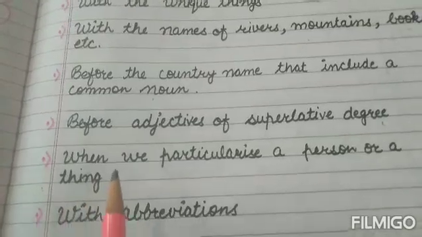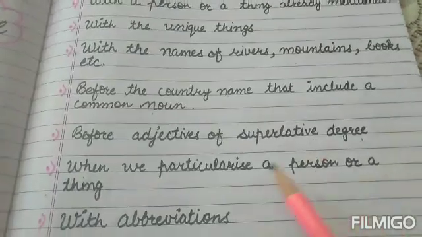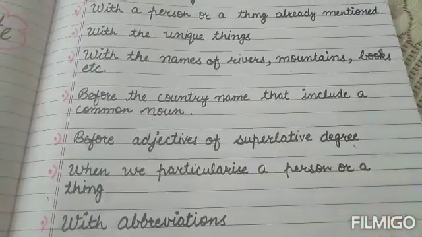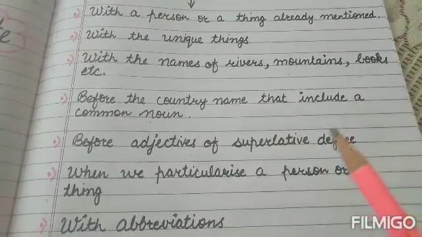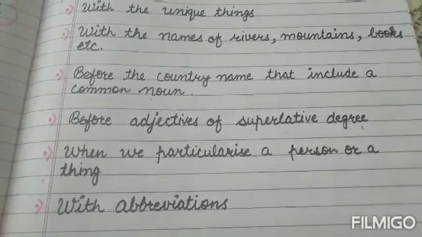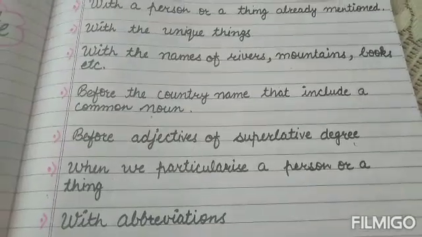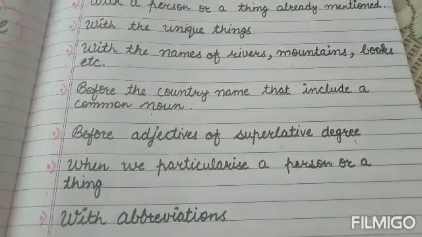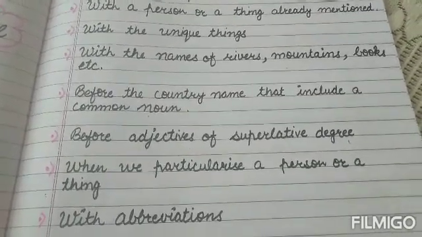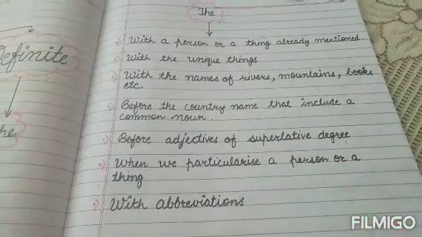Next is when we particularize a person or a thing, for example the president, the prime minister. For such persons or things, when we are particularizing, we use the article with them. Lastly, we have use with abbreviations. Whenever we abbreviate words, meaning we shorten them, we use the article the with them, like the WHO, the USA, etc. So that is the use of the article the.